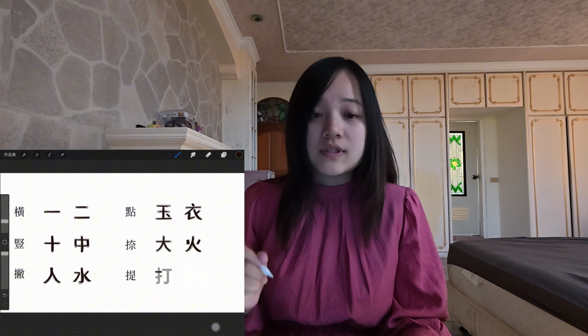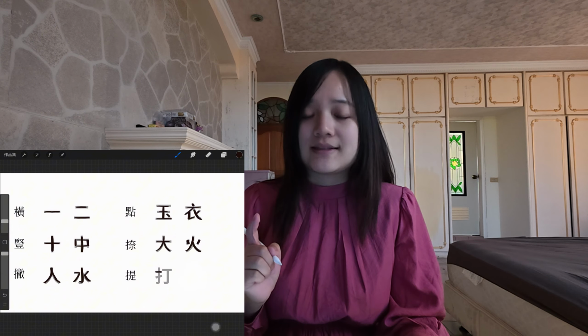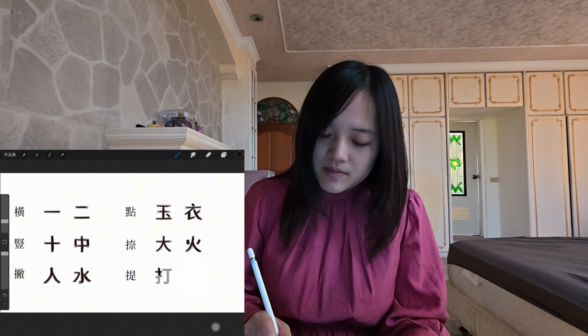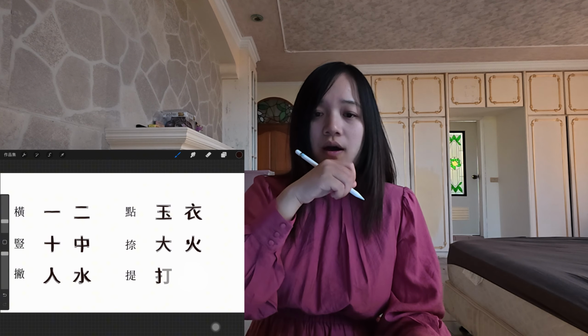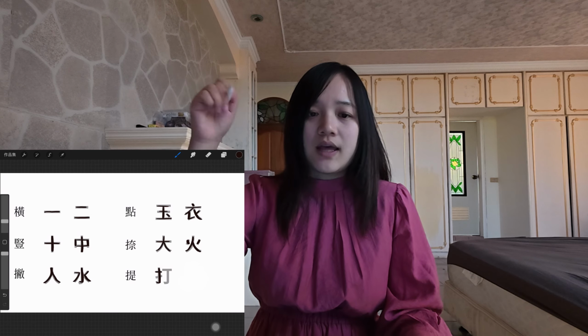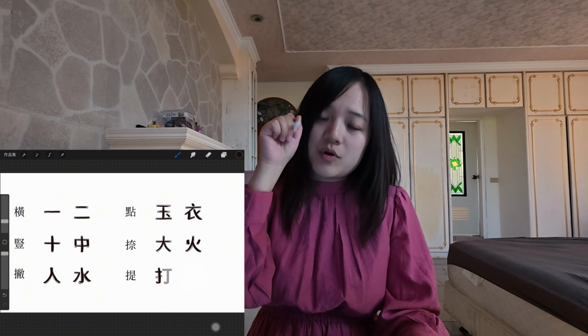Alright, so last stroke. Last one is 提. So it's like a hook from lower left and then upward to the right, like this. And it's like a lifting motion, like this. So let's have a look at the first example, 打, hit. Now we are doing 提, from lower left and then right, and then a lift motion like this.